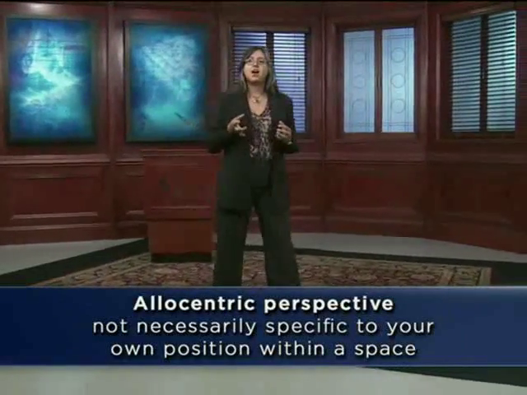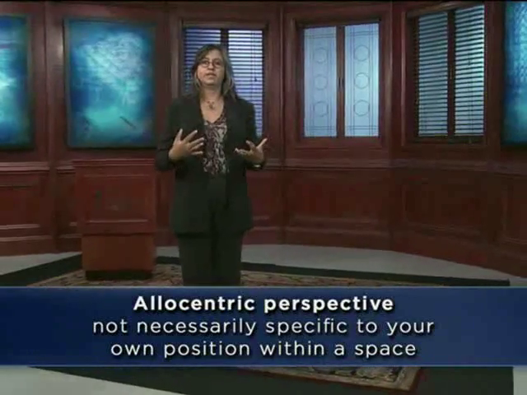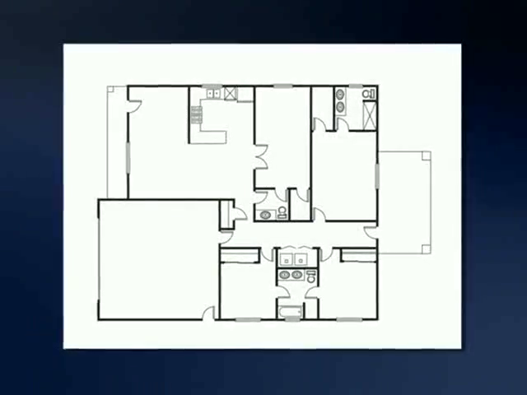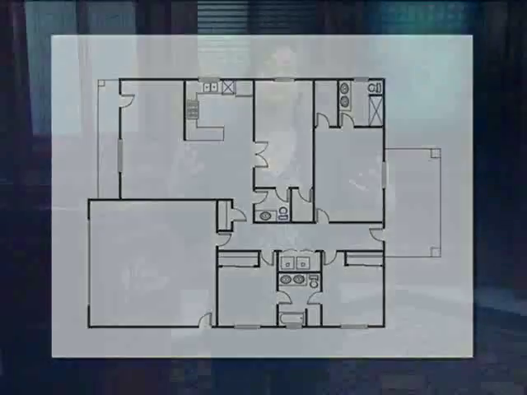Now, let's first introduce a little bit of terminology to help us think about these issues. One important distinction in this research is between 2 different perspectives that you might have on space. Allocentric perspectives are perspectives that are not necessarily specific to your own position within a space. A typical way to represent an allocentric view is to think about a map or to consider a kind of mental model of a space. For example, if you're thinking about your house, you can do so in an allocentric way by imagining the floor plan.